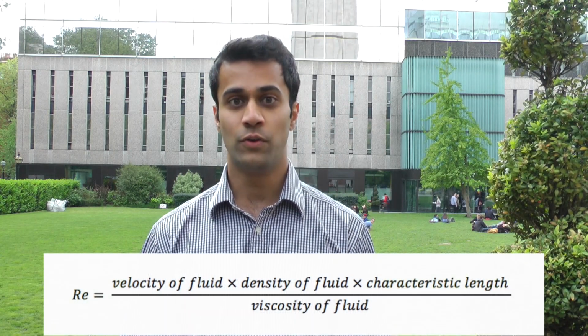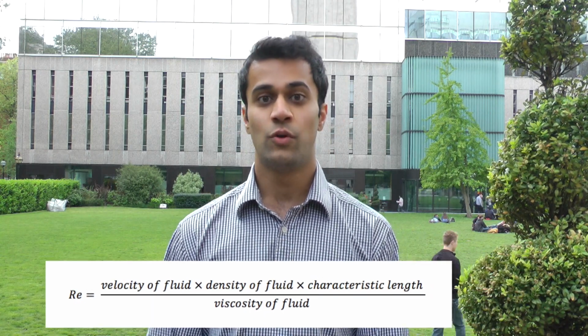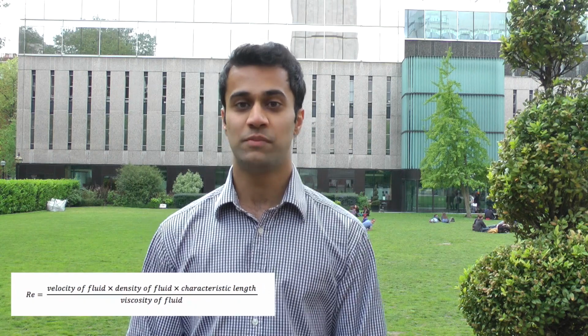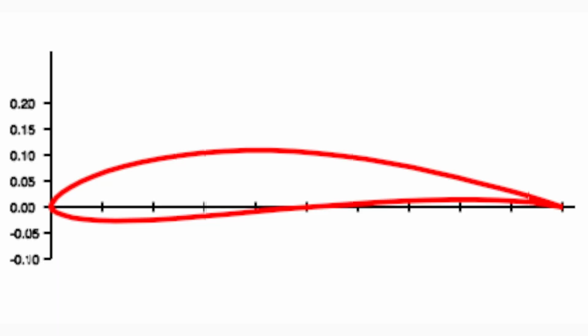So the next stage was choosing the aerofoils for our wind turbine. The Reynolds number for the flow was of order 10 to the 5. So we had to choose aerofoils with maximum CL to CD ratio at this Reynolds number. From these constraints, we found that the best aerofoil for us was the SG6043 series.